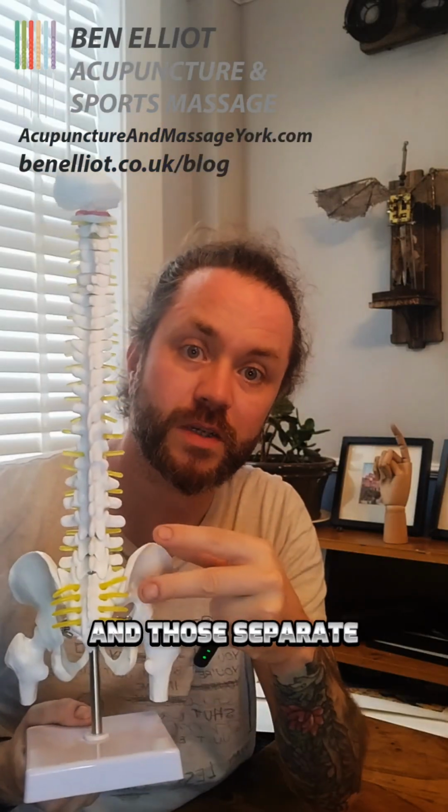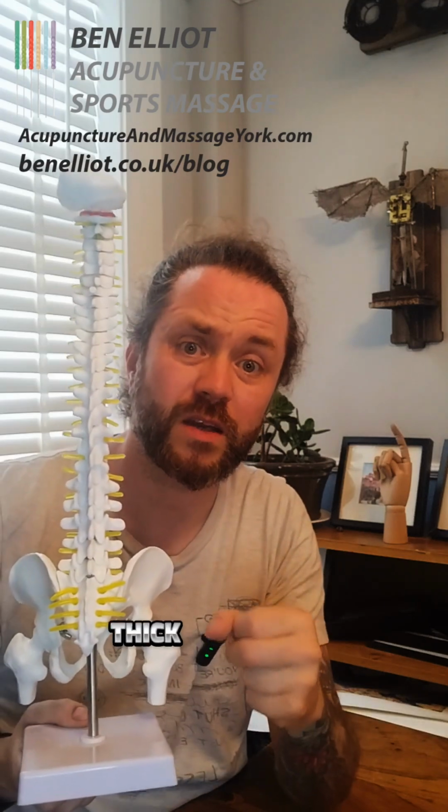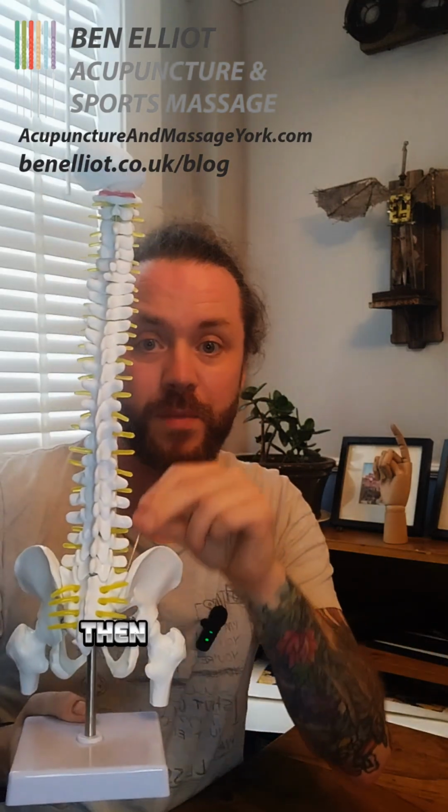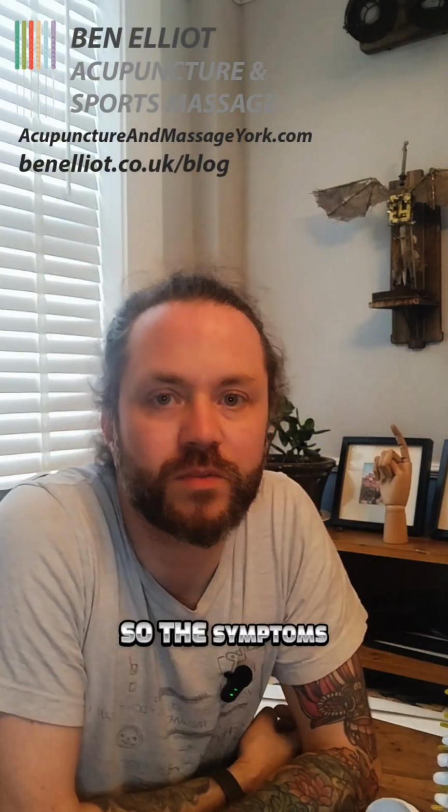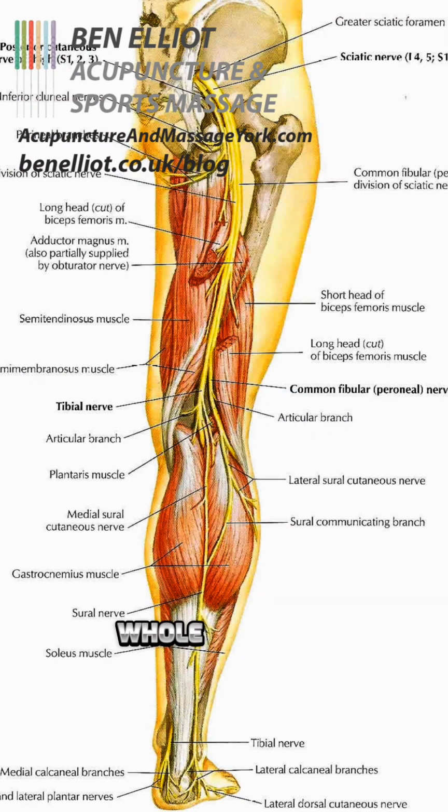And those separate strands come out and form quite a big thick nerve that then passes through the pelvis, down the back of the leg, before branching out again when you get down to the calf. So the symptoms can span that whole pathway between the lower back and the feet.